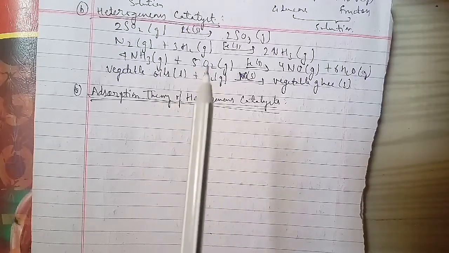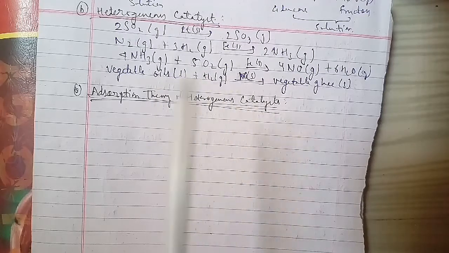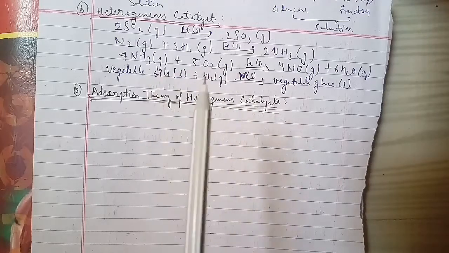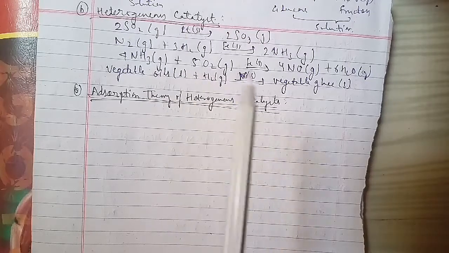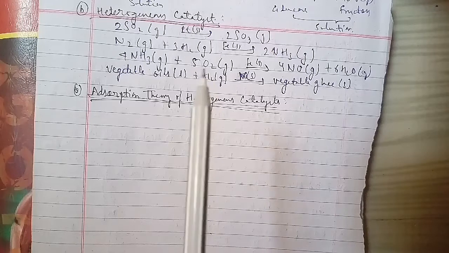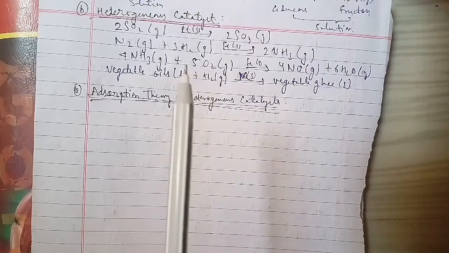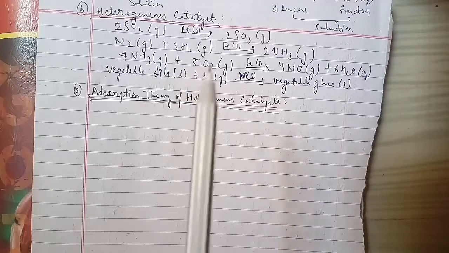The catalytic reaction can also be explained in terms of intermediate compound formation, which you have already studied. The modern adsorption theory is a combination of the intermediate compound formation theory and the old adsorption theory.